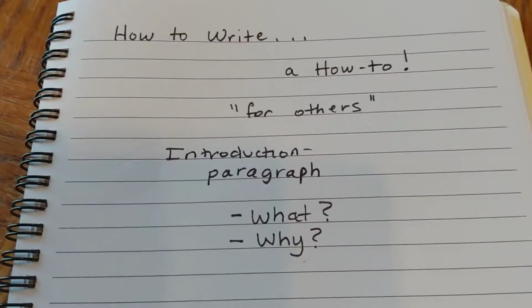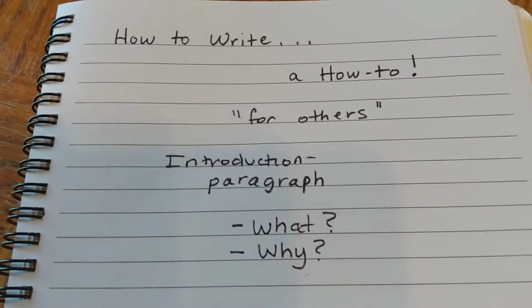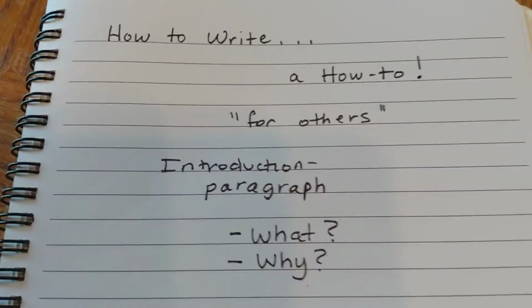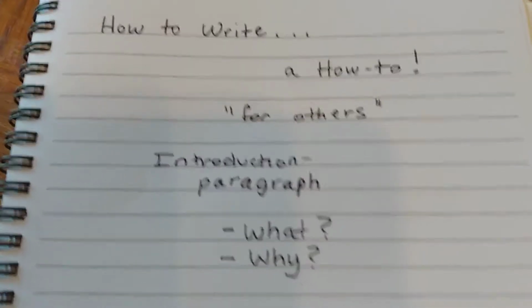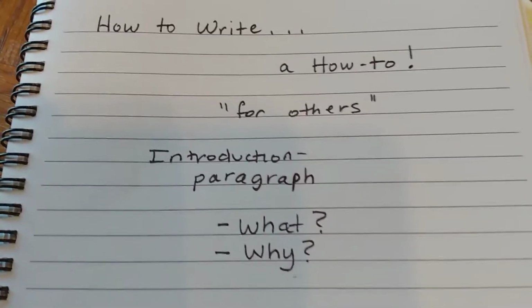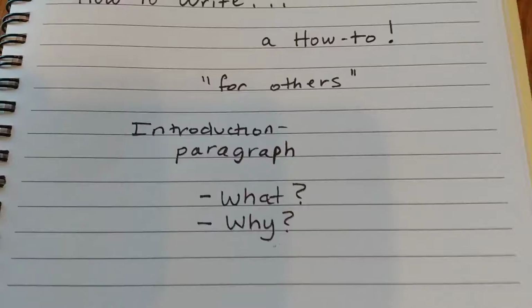I'm back with part 2 in my series on how to write a how-to. So we have written our introduction, our paragraph that leads us into our how-to and answers the questions, what are we writing about and why are we the person to write it? And now we get to the next part, which is really important.